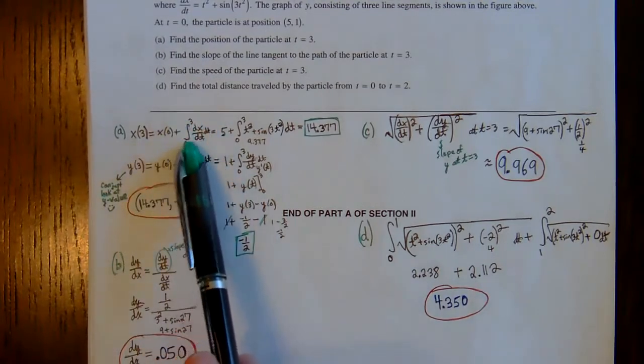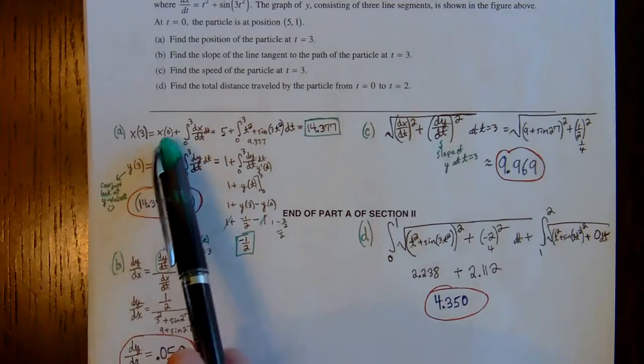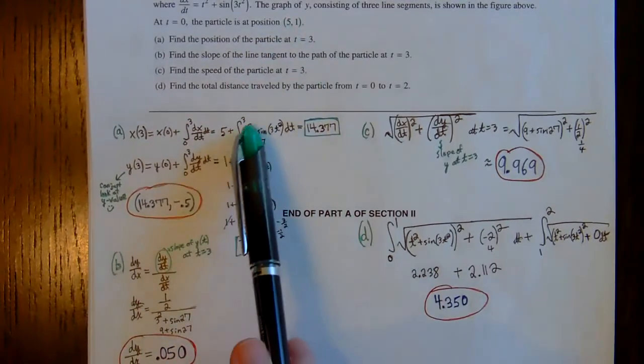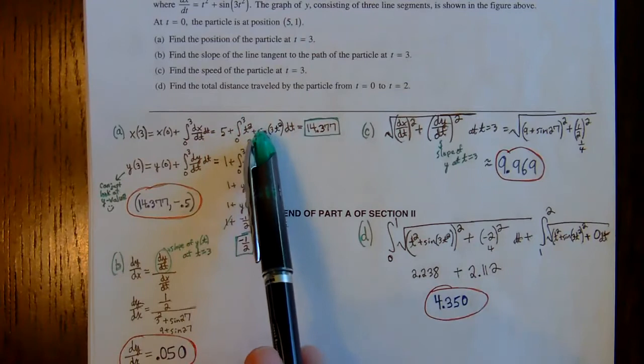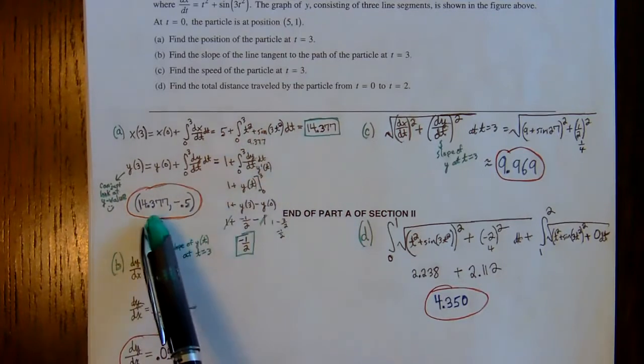And then this will tell me how far my x went in between 0 and 3, and this is the initial x. So the initial x was 5, and then I could integrate that dx/dt. I can use the math 9 in the calculator for that to give me this number and add it to the 5. There's my new x coordinate.